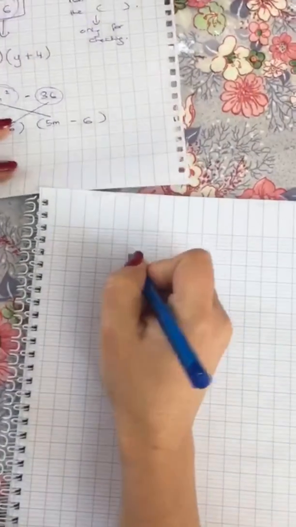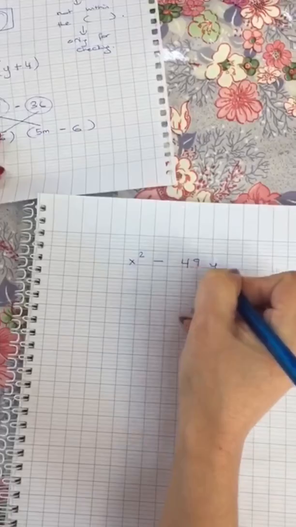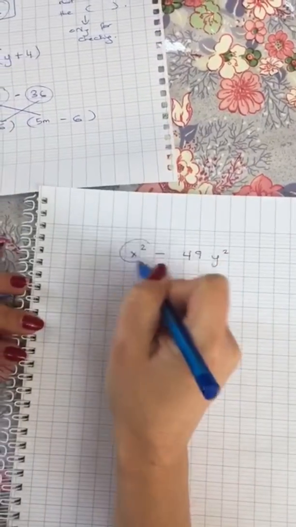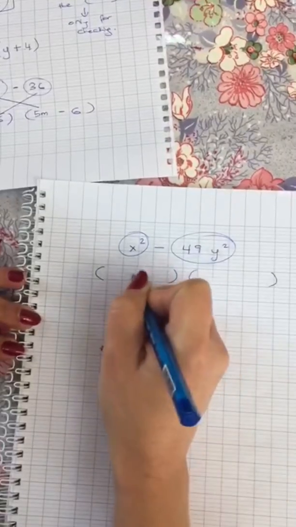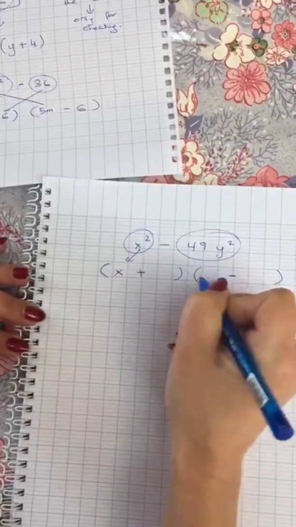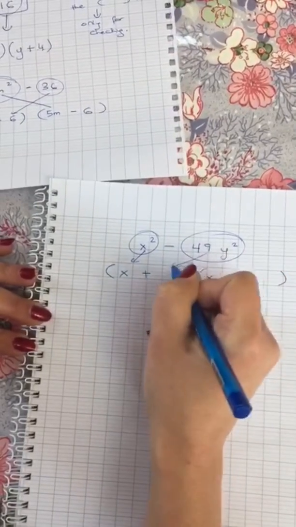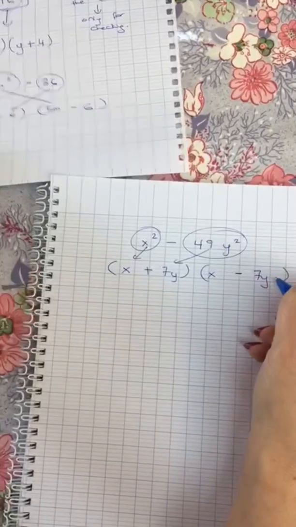The third example is x² minus 49y². Again, how many terms is it? Two terms. Two parentheses, two different signs. What's the radical of x²? It's x. What's the radical of 49y²? It's 7y, and that's my answer.